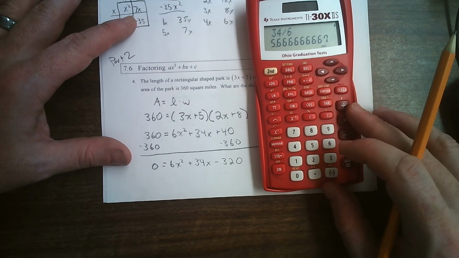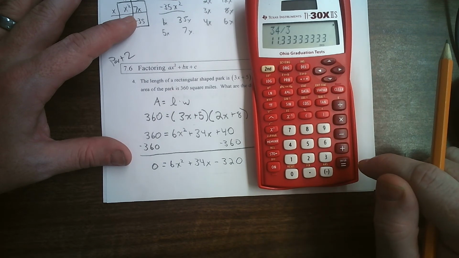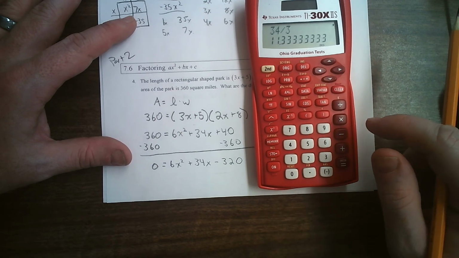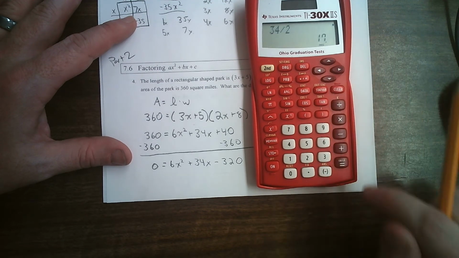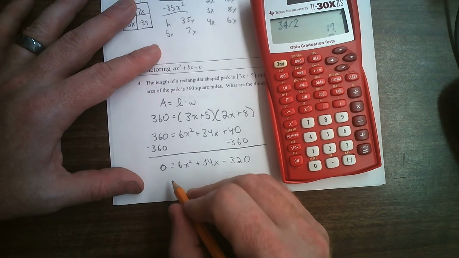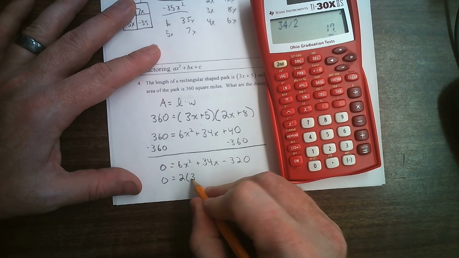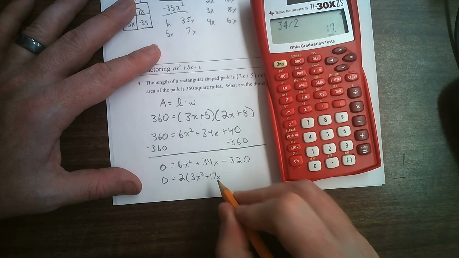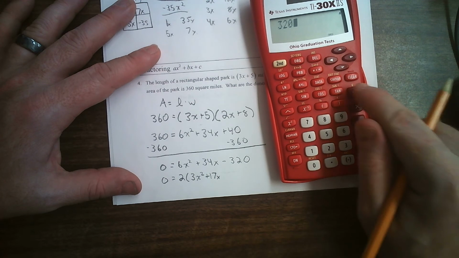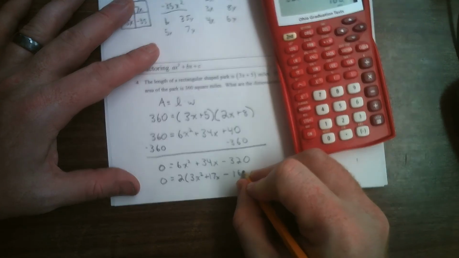So now we could check 3. 34 divided by 3 didn't work there. So now it looks like only a 2 is going to work. So 34 divided by 2, and we're set. So now we're going to go 0 equals 2 outside of 3x squared plus 17x, and then 320 divided by 2 gives us 160. So minus 160.